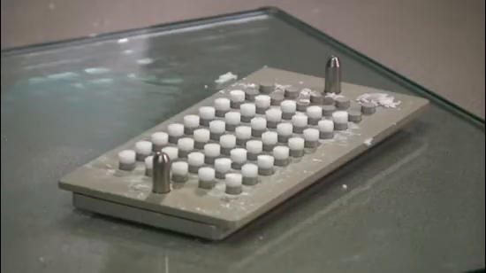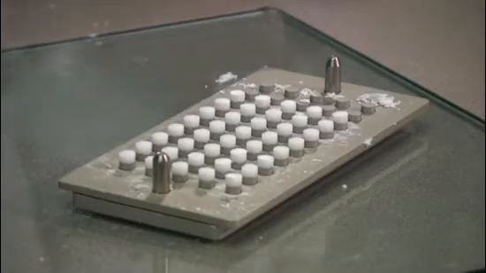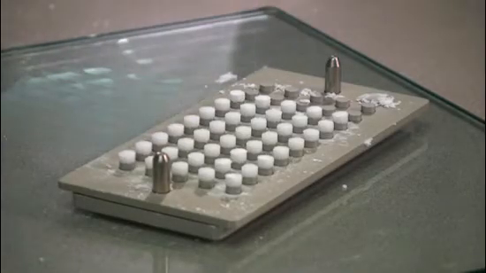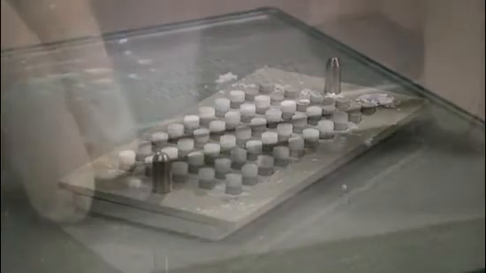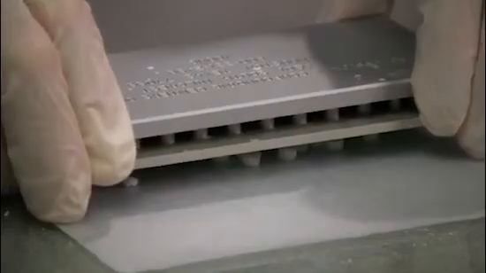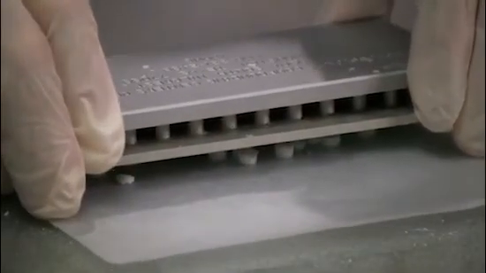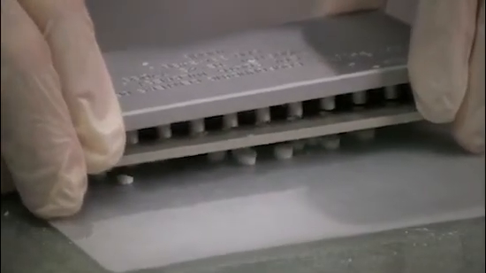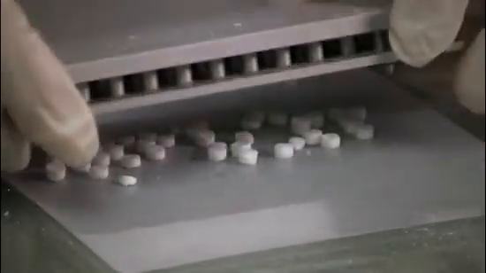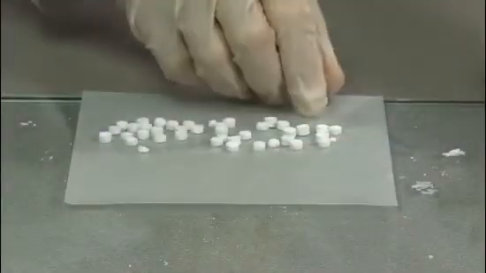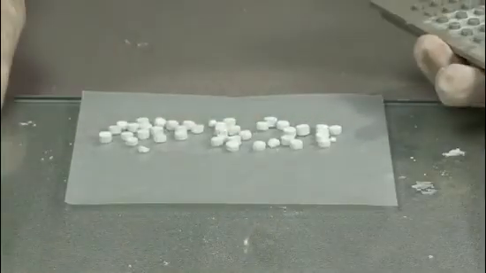Leave the tablets on the pegs to allow them to dry. In most cases, they will dry in 1 to 2 hours. After the tablets have had a chance to harden, invert the plate, push down on the cavity plate until the tablets come loose, and your tablets are ready.